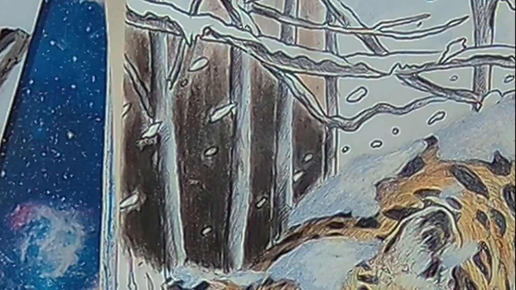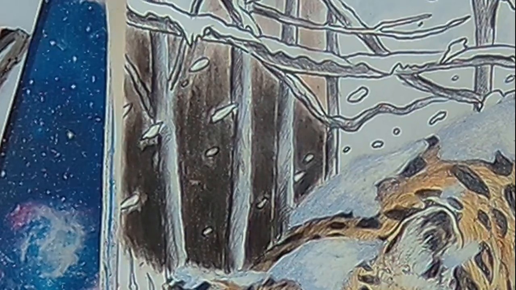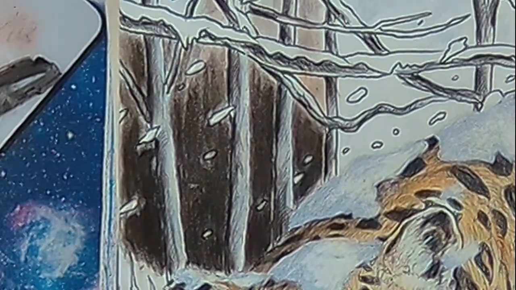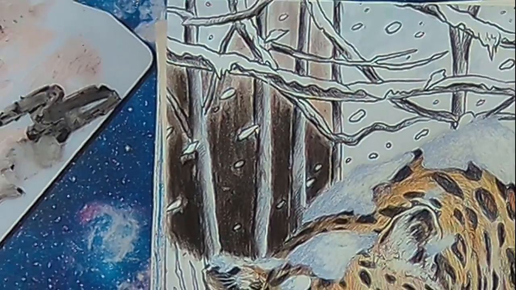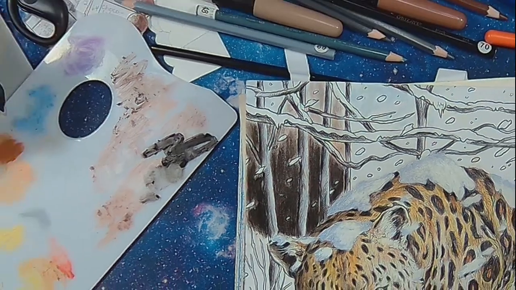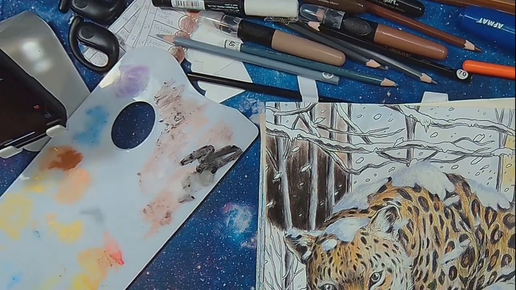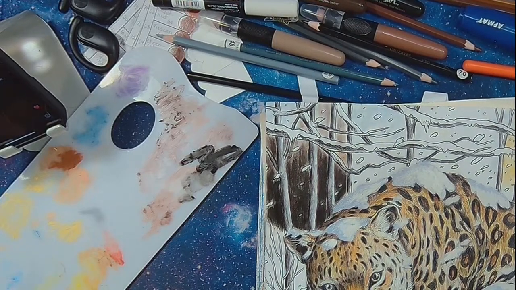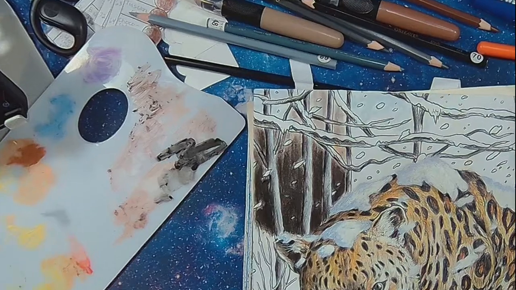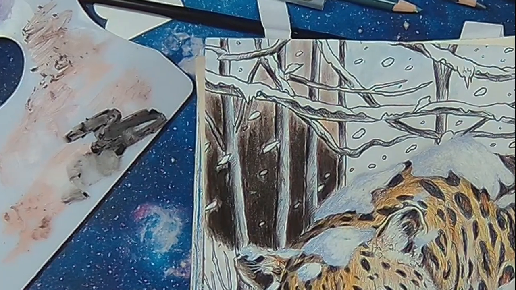Yeah, I'm liking that better. I'm going to zoom out so you can kind of see what I'm talking about. It looks darker to me.